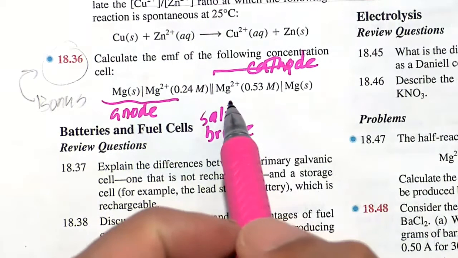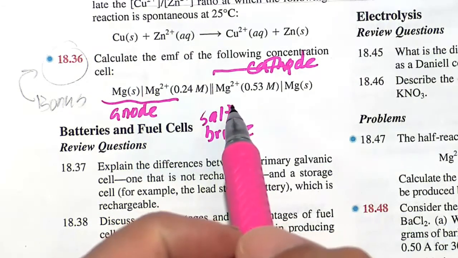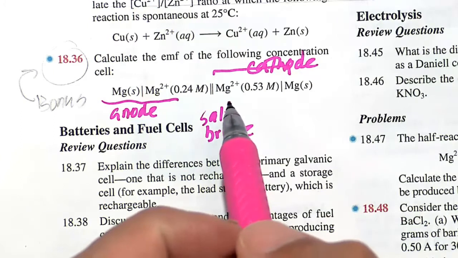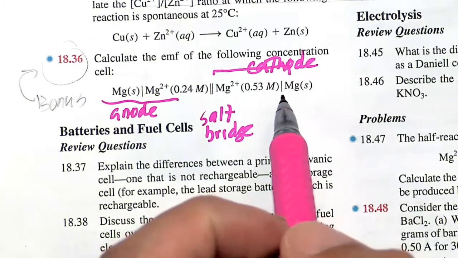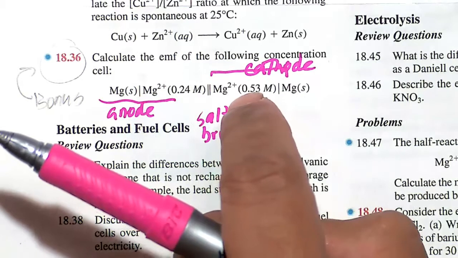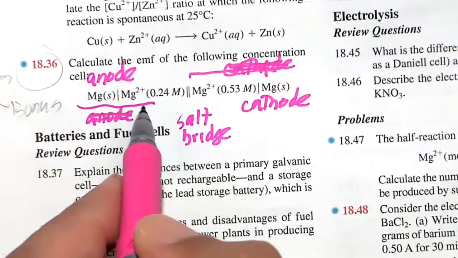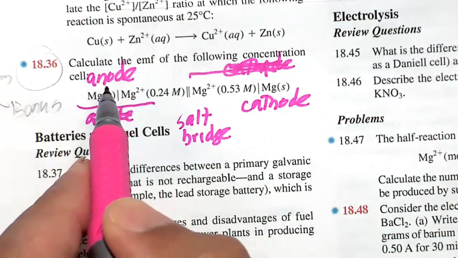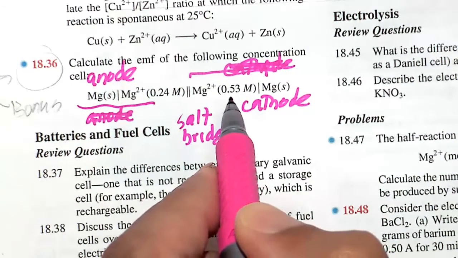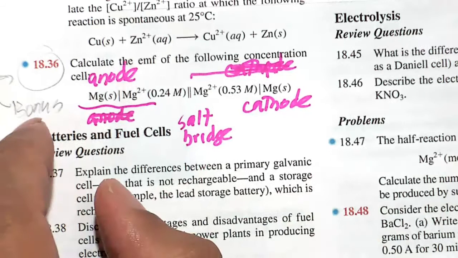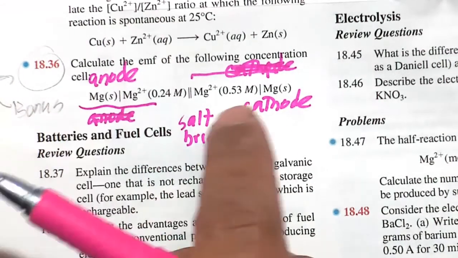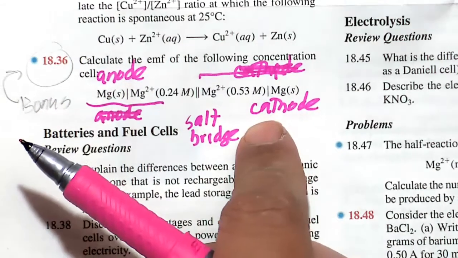In a cathode, we have the exact same thing, except it's in reverse. We have magnesium plus 2 going to magnesium solid. So on the anode side, the magnesium plus 2 is 0.24 molar. On the cathode side, the magnesium plus 2 is 0.53 molar. Okay, so the anode, salt bridge, cathode is the way this thing works.